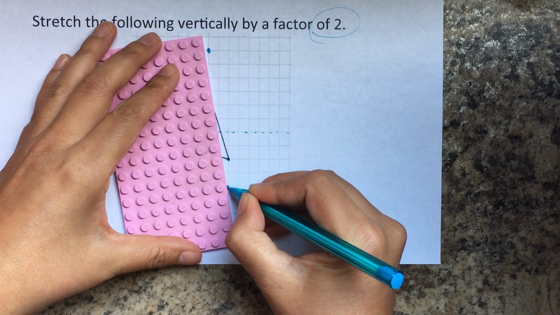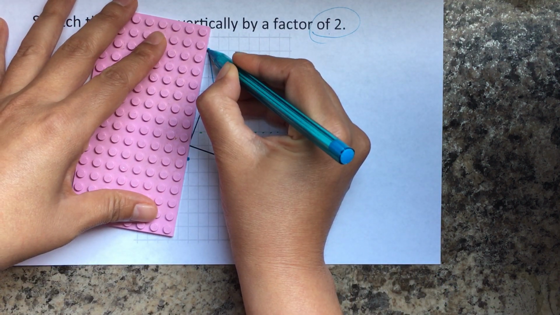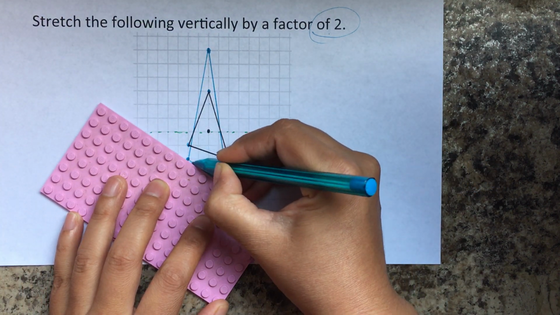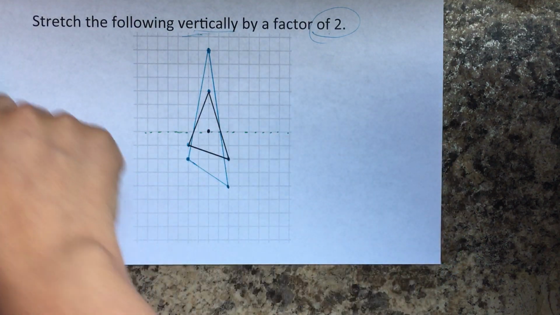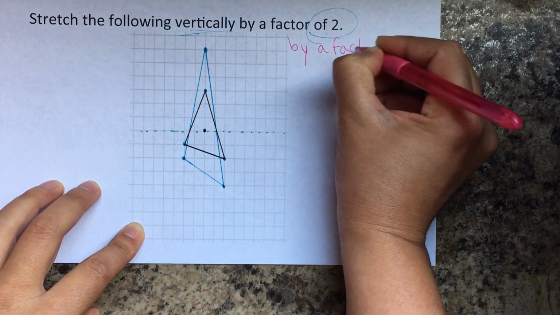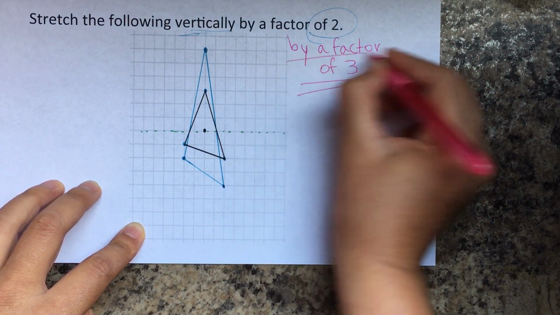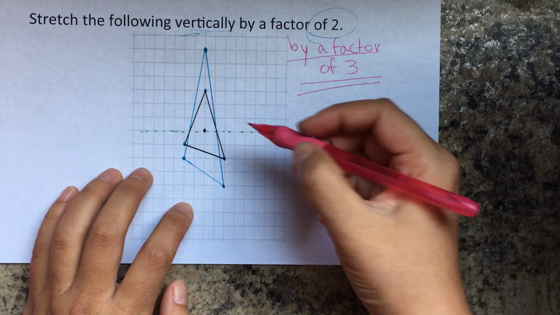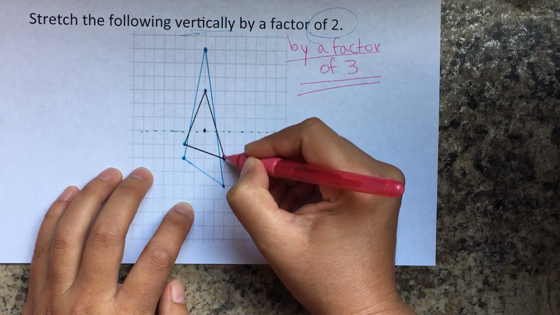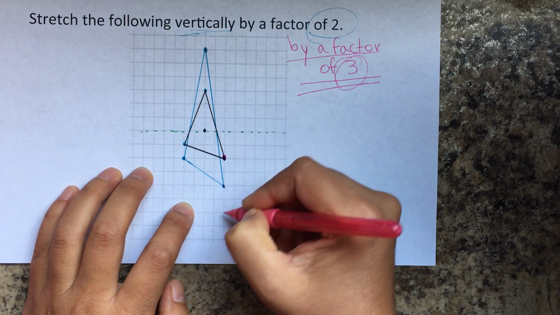Somebody asked me if the factor is always going to be 2, and well, it's not always 2. In fact, I think I want to do the same vertical stretch, but now I'm going to do it in pink. And I'm going to do it by a factor of 3. Okay, it's just so that you can see the difference. And basically what you're gonna do now, again from the original, this is 2 spaces. If we multiply by 3, 2 times 3 is 6, so 1 2 3 4 5 6 right here.